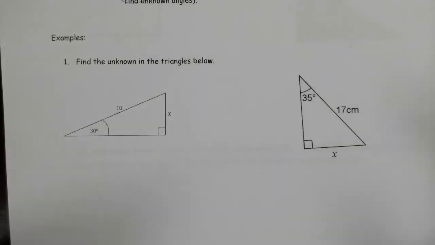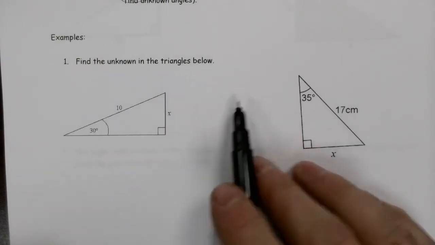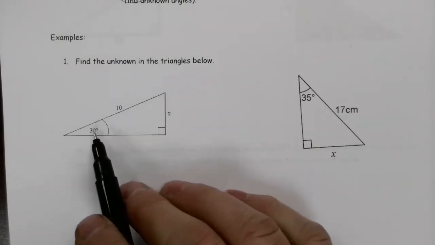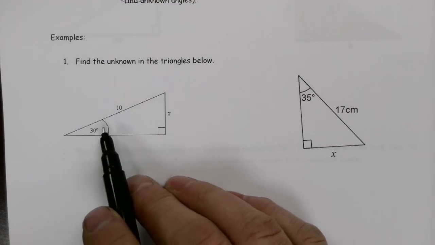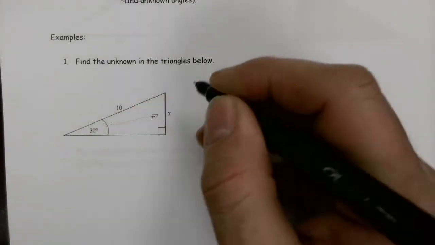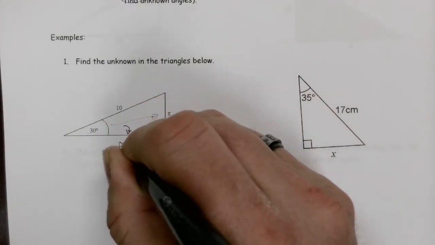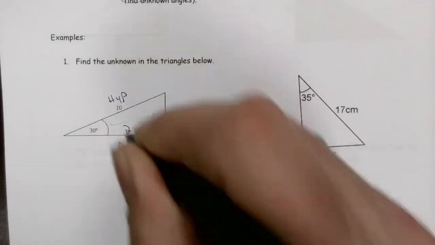Okay, so now let's do some questions here, and hopefully after doing some questions you'll get, again, a sense of the rhythm of how these trig questions work. So find the unknowns in the following triangles here. Okay, so here's my 30 degrees, and that tells me that this side over here is going to be the opposite, this side right here is going to be the adjacent, and here's the hypotenuse.